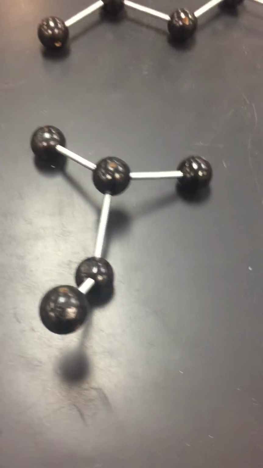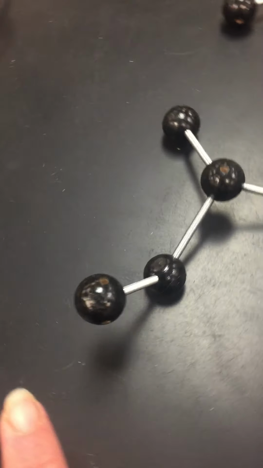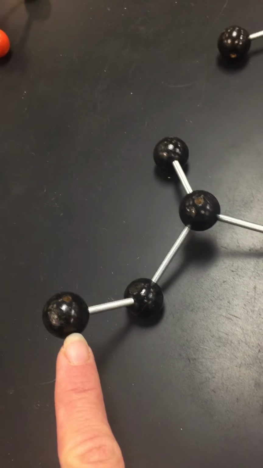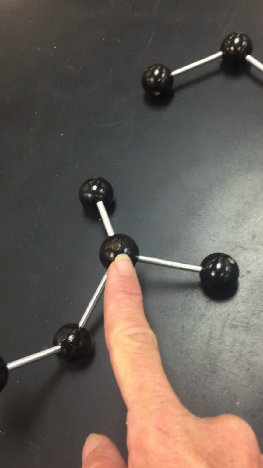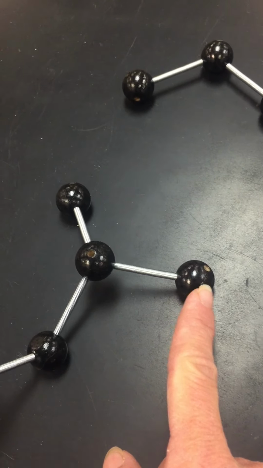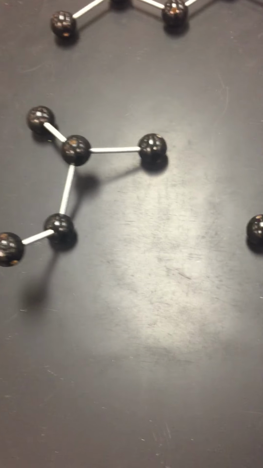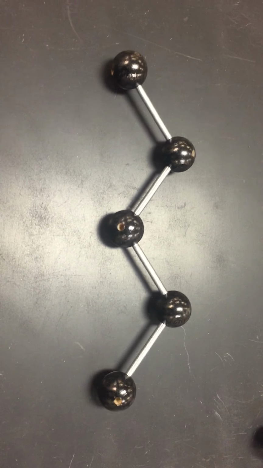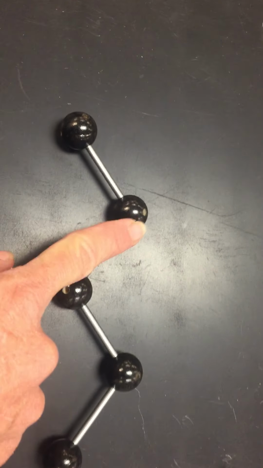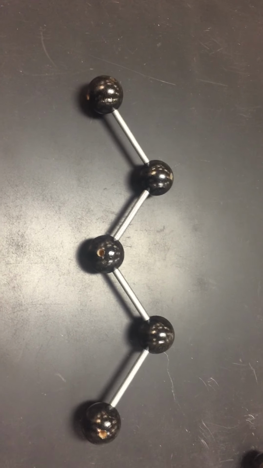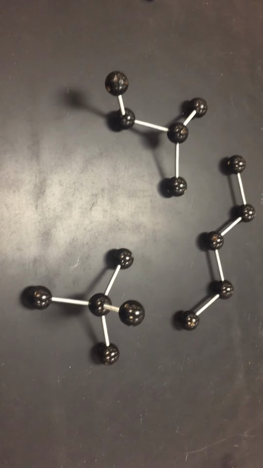This has 5 carbons. This one would have to have 3 hydrogens to complete its valence. This would have to have 2. This would have to have 1, 3, and 3, which means this is also C5H12. This one is C5. 3 hydrogens, 2, 2, 2, and 3. Again, this is C5H12.